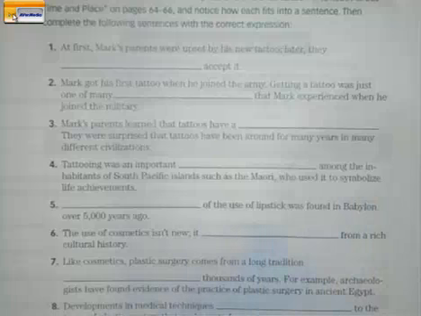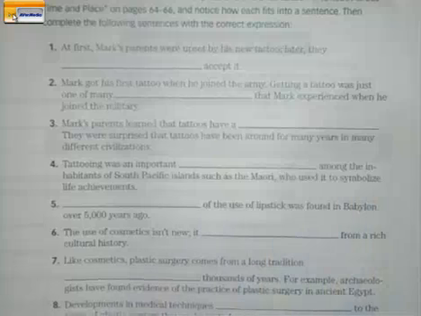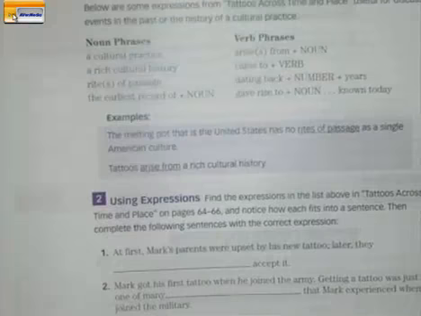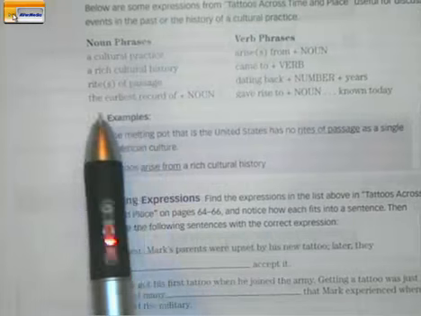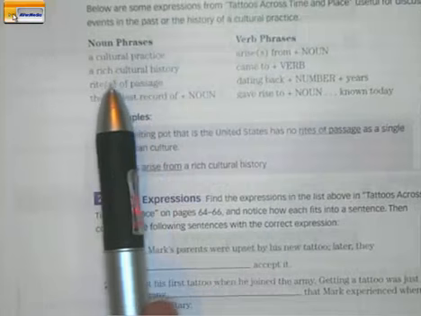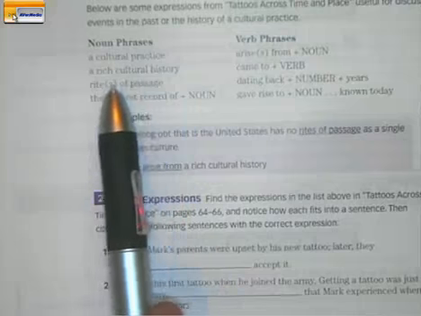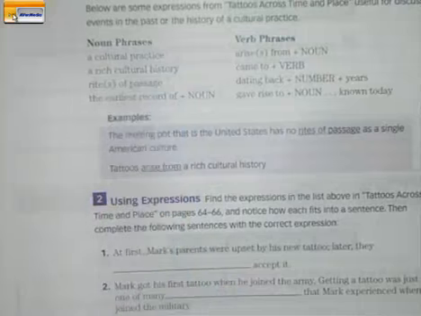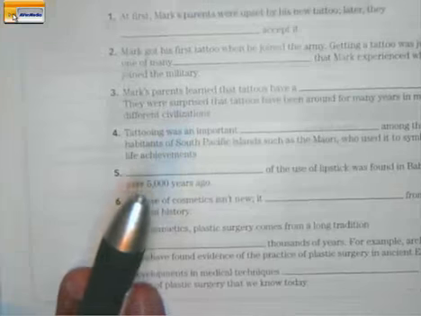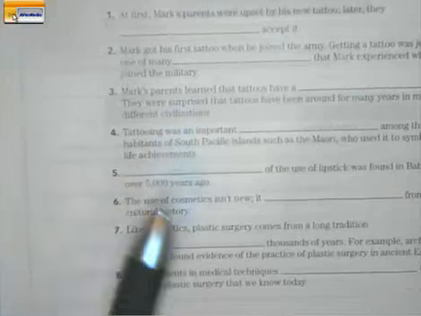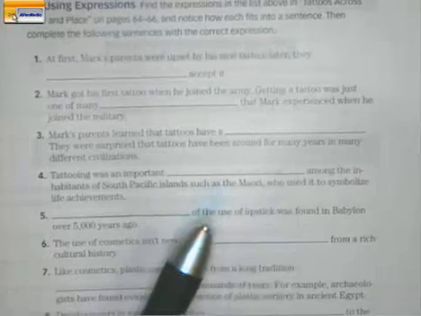They were educating themselves about tattoos, therefore they were reading about the history of tattoos, right? So I think the good choice here would be a rich cultural history, and that would be here.